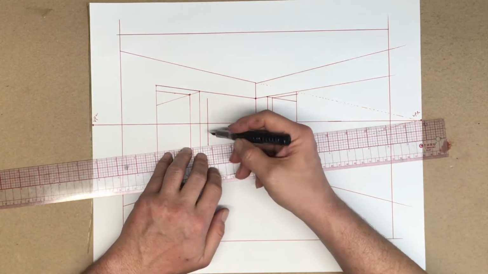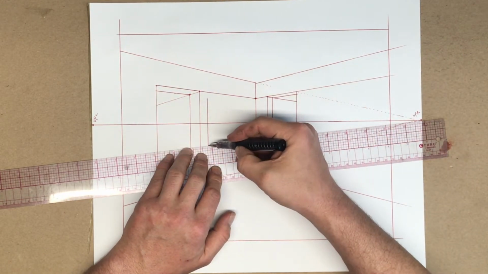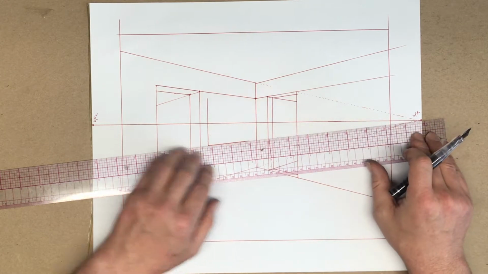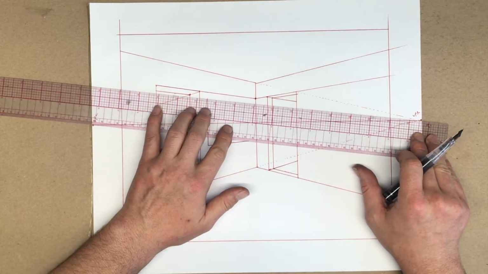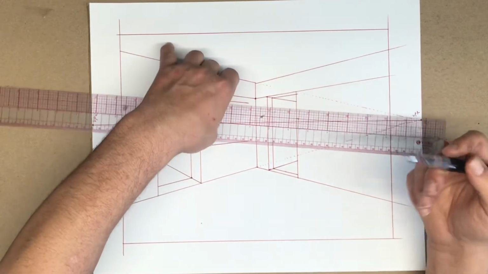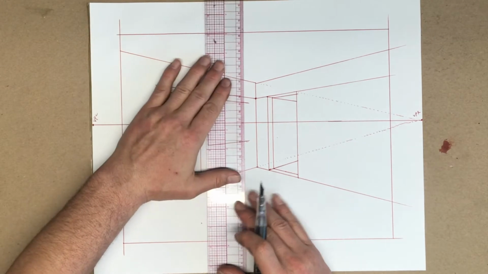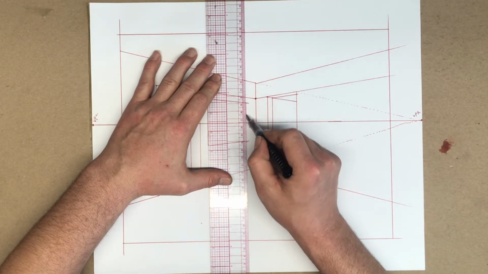Here's the bottom of the doorway. Again, this is the left wall. It's subject to the right vanishing point. Like this. Here's the top of my window. I decide how wide to make it. Let's not quite extend it all the way to the back corner. Here's my first door.